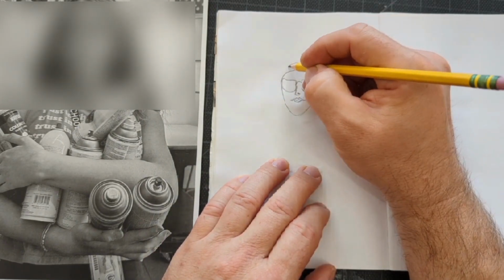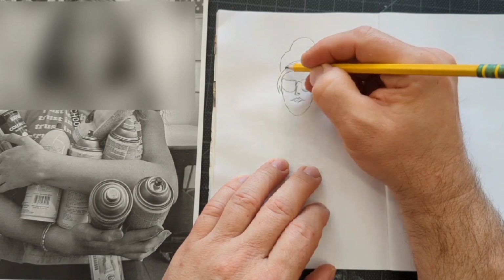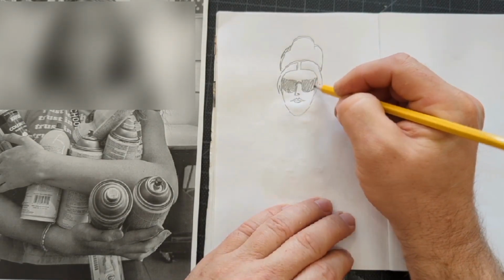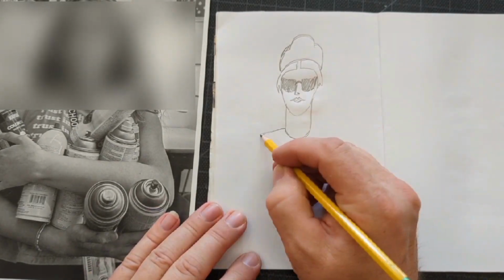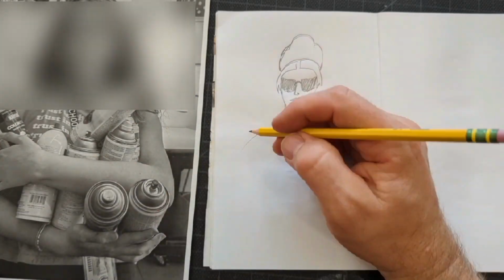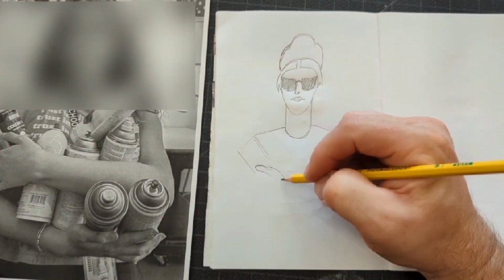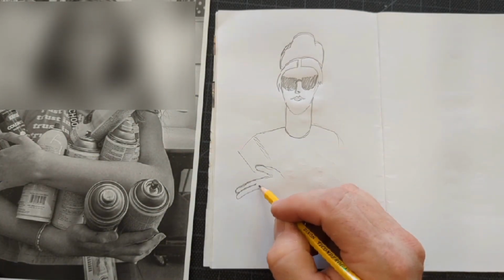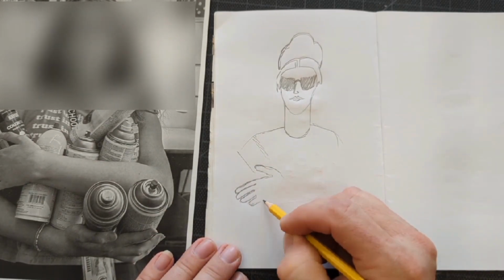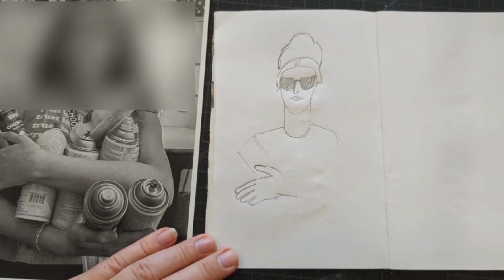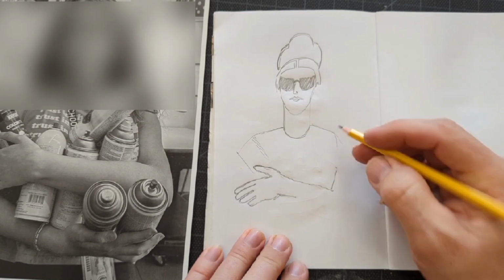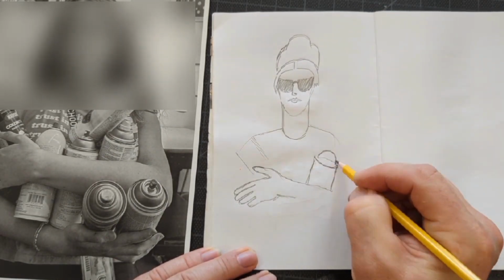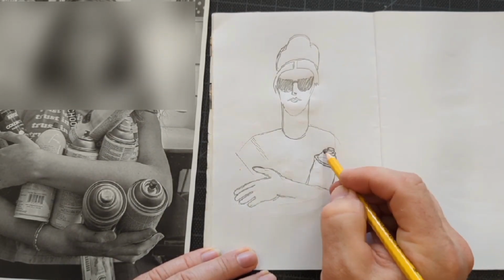So I got one of my students to hold up a whole bunch of cans, and then I redrew my character from my first draft and my second draft, and I added the spray paint cans, this time looking at the reference photo to kind of do a better job of drawing all the cans. This reference photo thing is so very important, I think.